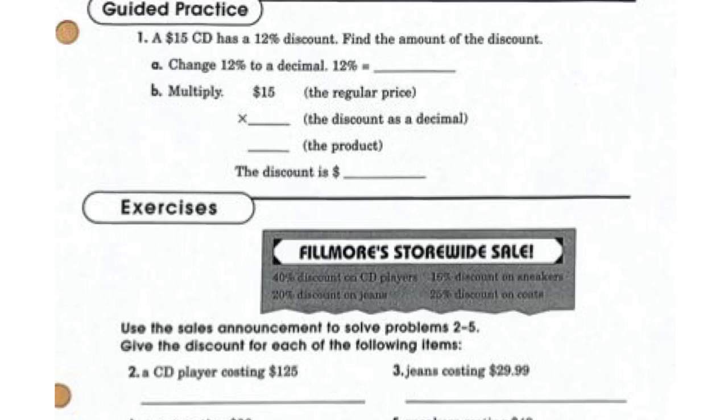Now, on the guided practice, it says a $15 CD has a 12% discount. Find the amount of the discount. Change 12% to a decimal. We'll go from a percent to a decimal. You have 12%. My decimal is technically right there, and I'm going to move it 2 places to the left. So it becomes 0.12 or 12 hundredths.